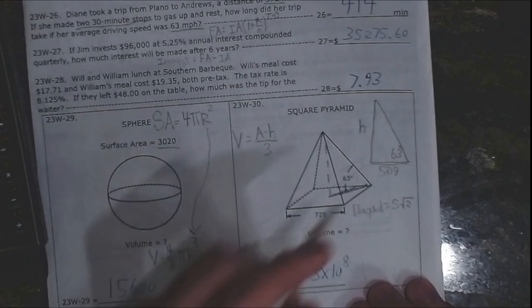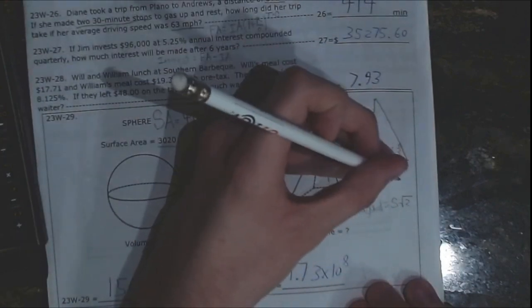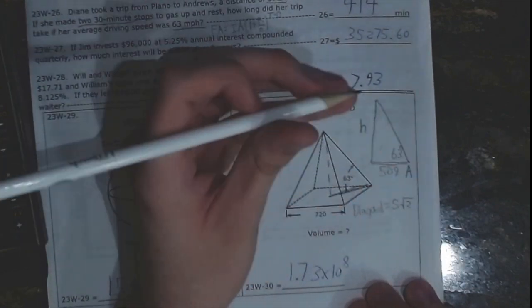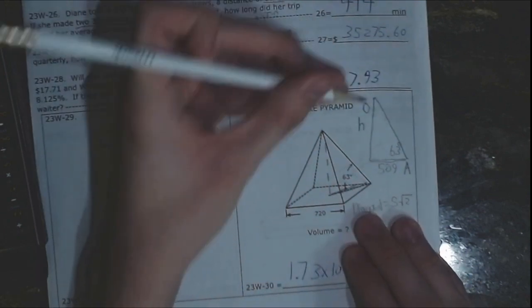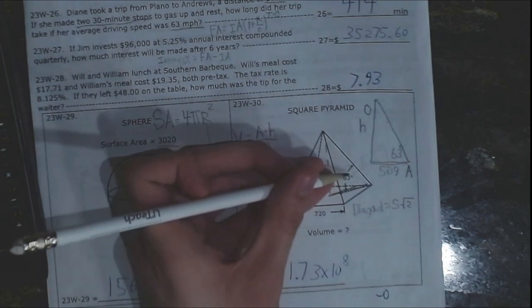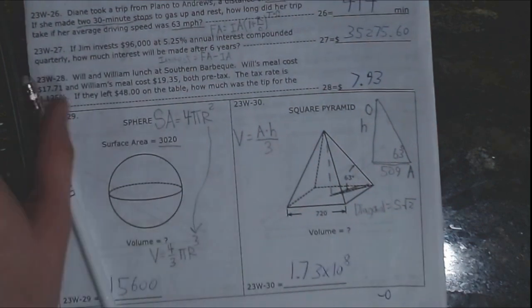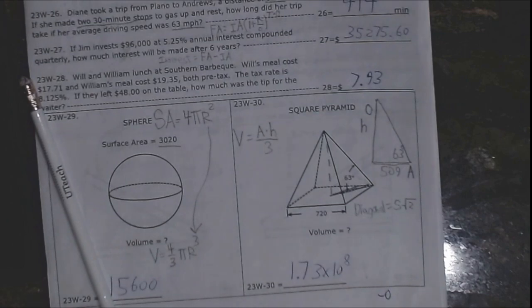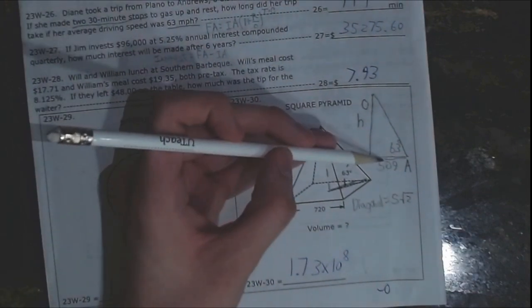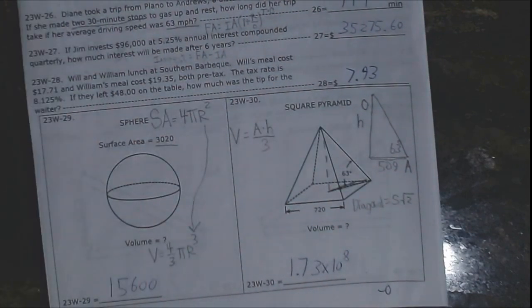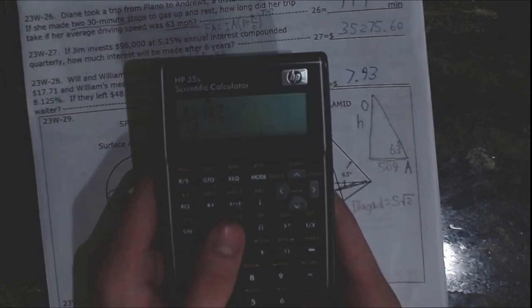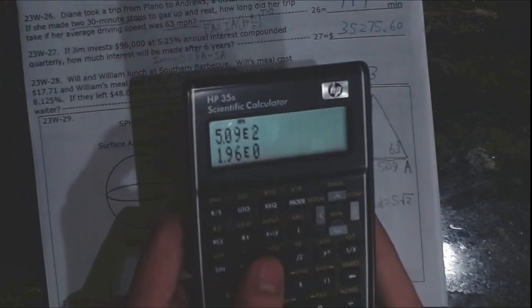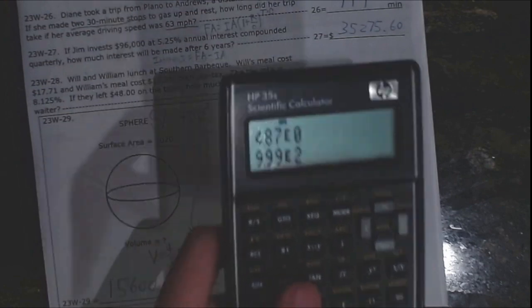And so now I have the side which is adjacent to my angle, and I have the side which is opposite to my angle. So that's a sign that I'm going to use tangent. Specifically, I'm going to multiply this side length right here by the tangent of 63 degrees. Again, make sure your calculator is in degree mode. So I'm going to take my 509, multiply by the tangent of 63, and that gives me my height.